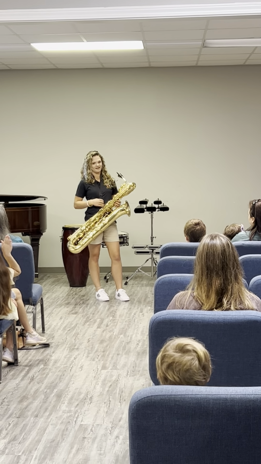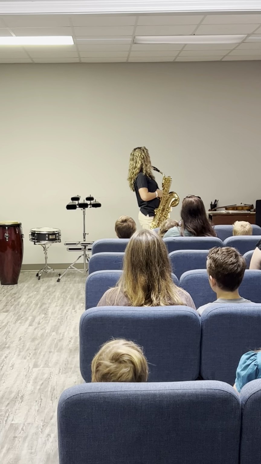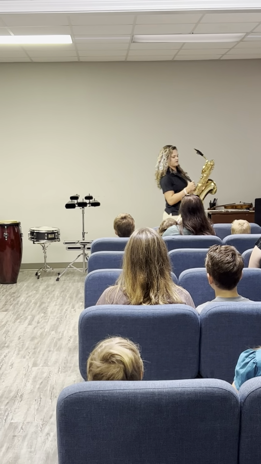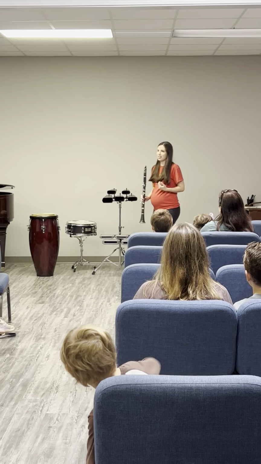That is the saxophone, the baritone saxophone. Next one, we have clarinet, also part of the woodwind family. I wish we had ended with a saxophone instead of clarinet.